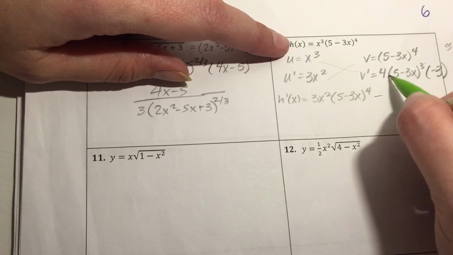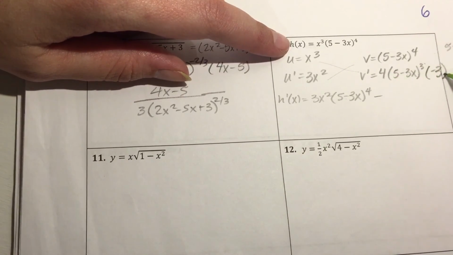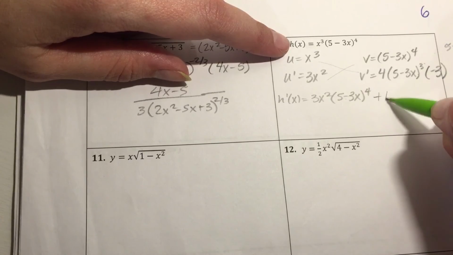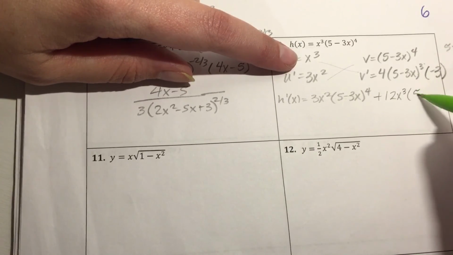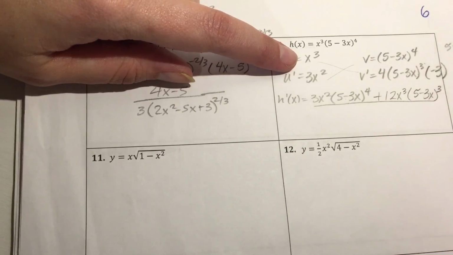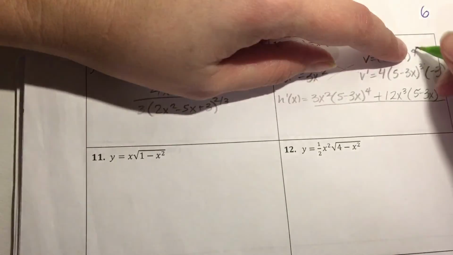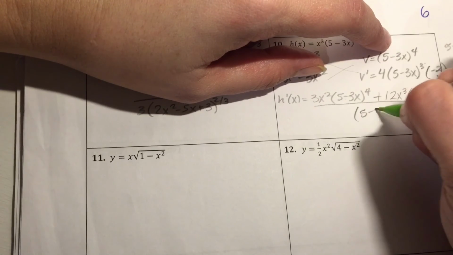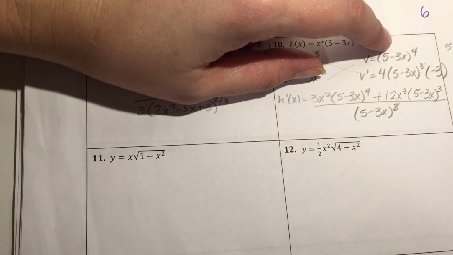So that's going to be negative. Okay, well, that's minus, and then this is -12, so it's going to be plus 12x cubed (5 minus 3x) cubed, all over. Now, remember, when you square a fourth, you're multiplying. So it's (5 minus 3x) to the 8th. Okay?